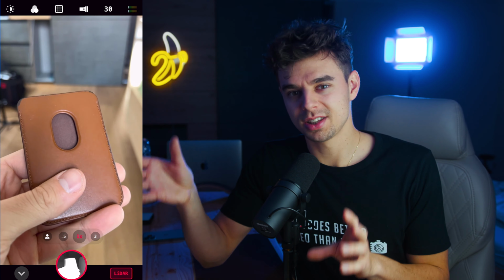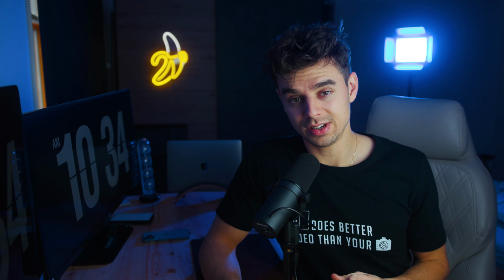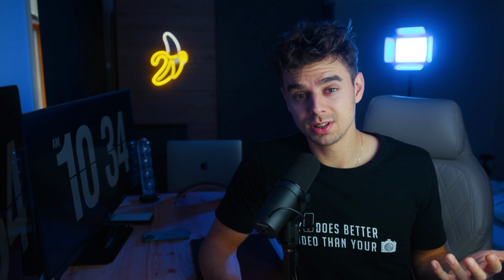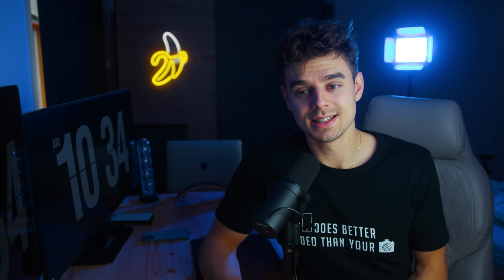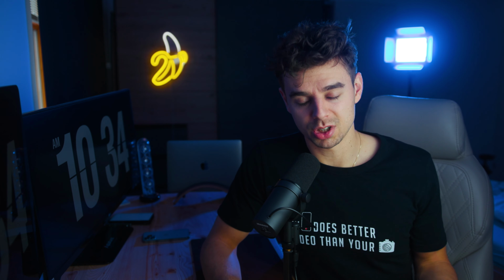I have also used this in the past with my iPhone 12 where I did not have this option, and it still works. It's not perfect. You can definitely see the difference between something that Apple made, for example, and something a third-party manufacturer made, but it's still pretty cool that you even have this opportunity. And what's even cooler is that it does not really matter which phone you have. This basically works with any phone.